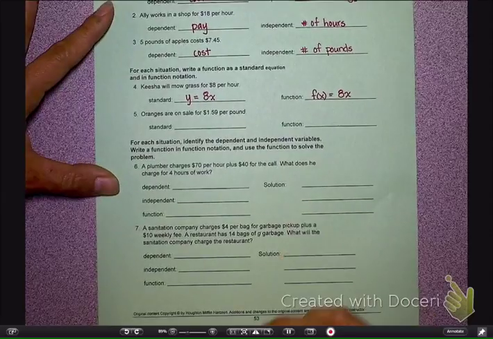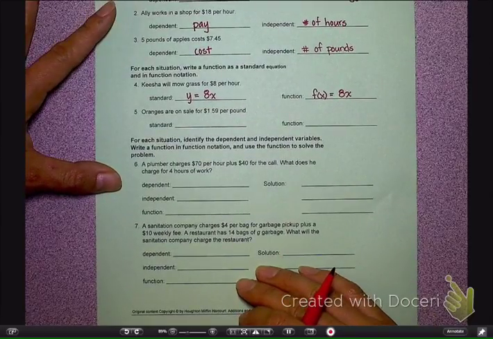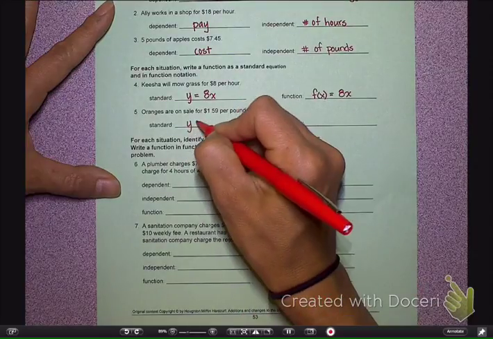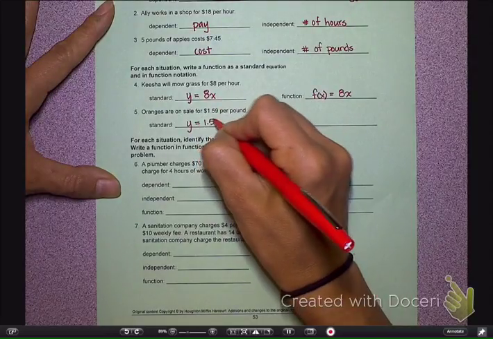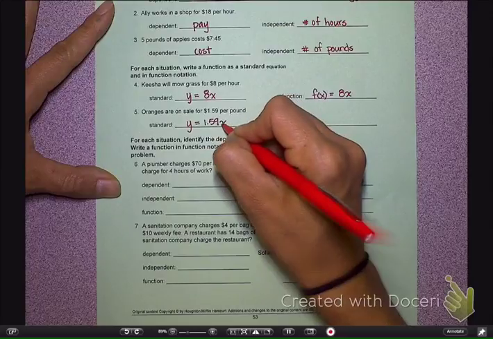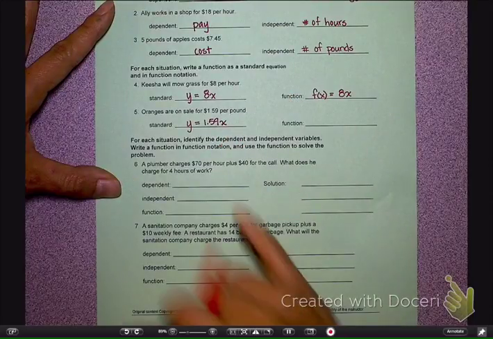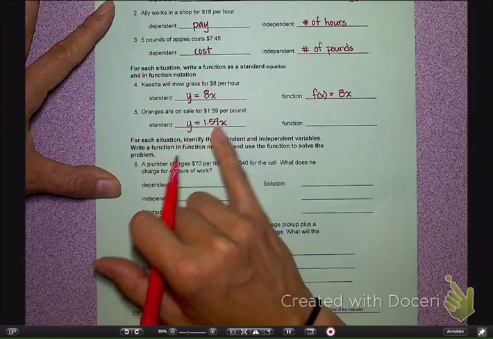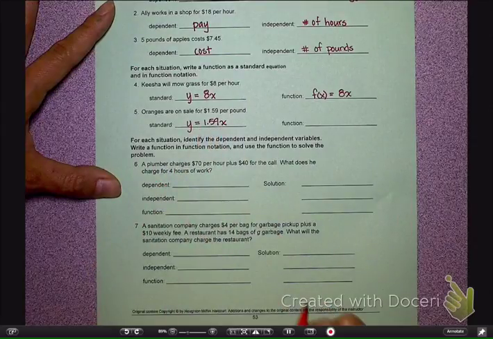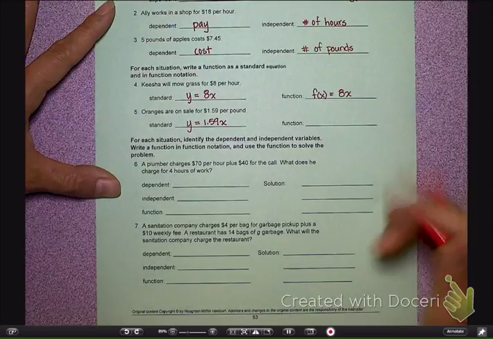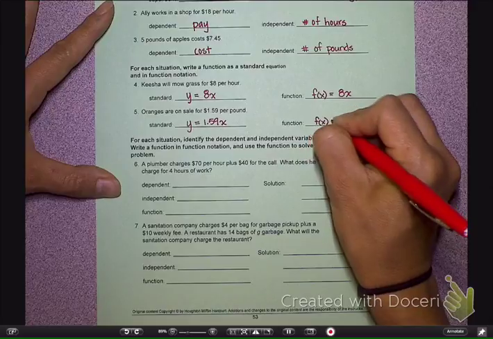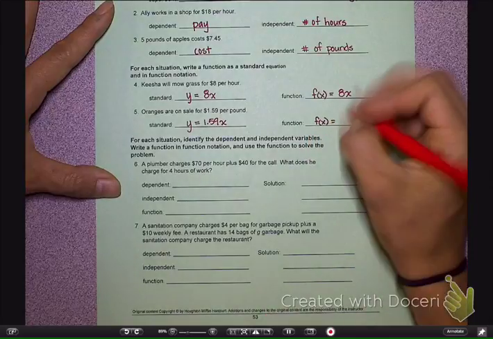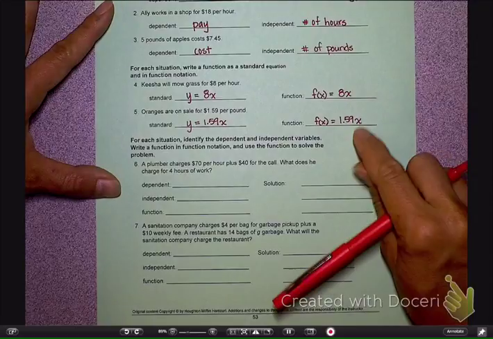Okay, so let's look at the next one, number 5. Oranges are on sale for $1.59 a pound. So the cost of the oranges is equaling what? 1.59 times the number of pounds, so times x, right? You could do C equals 1.59P if you wanted to use other letters. But when I go to write this in function notation, what am I going to be replacing y with? f of x. And if I use f of x, then I'm going to make sure that this variable right here is also an x.